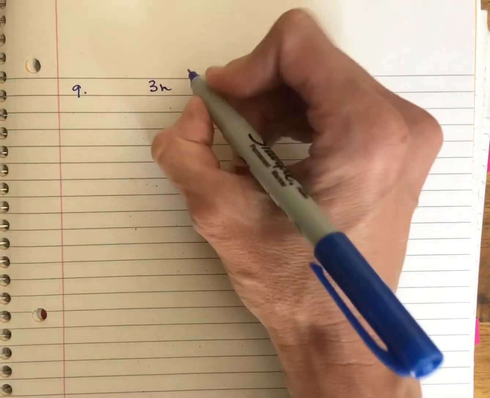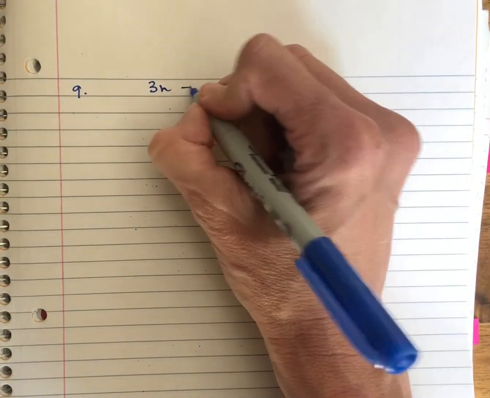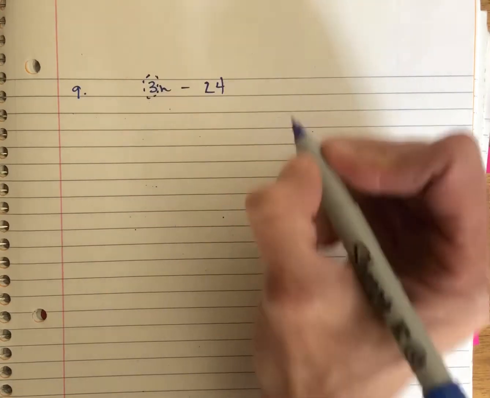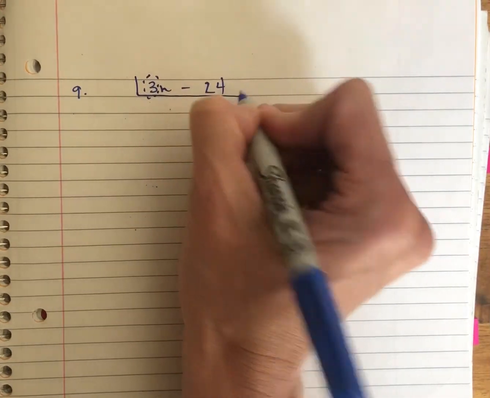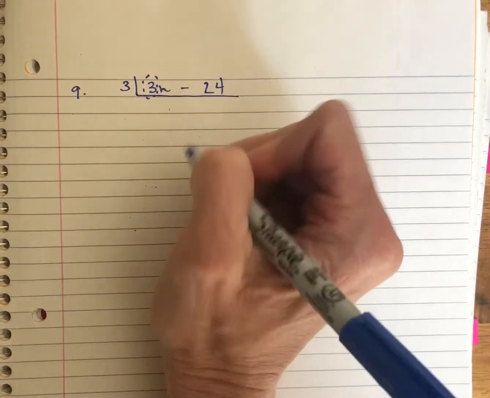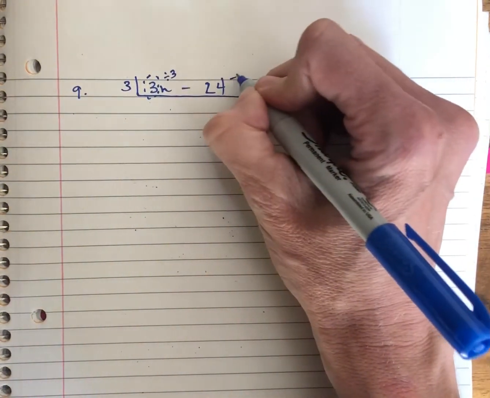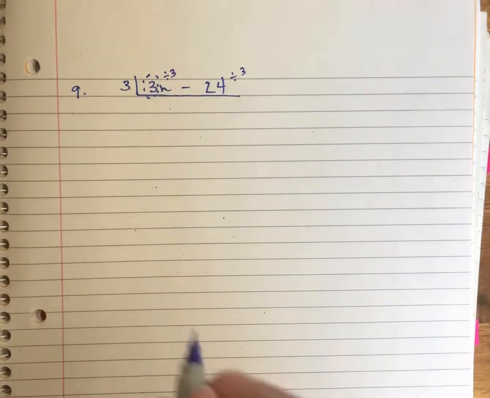Number 9. Okay, factoring out the coefficient. Factor means to divide. So our coefficient is the number in front of the variable, what the variable is being multiplied by. So we're going to divide by that coefficient. When we divide both terms by the coefficient, we divide it out.